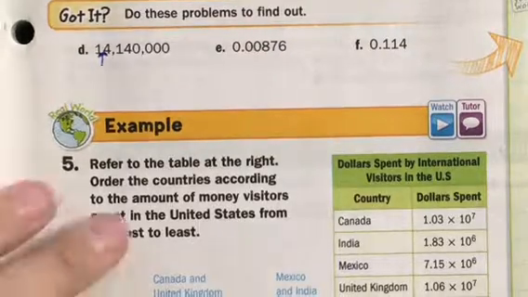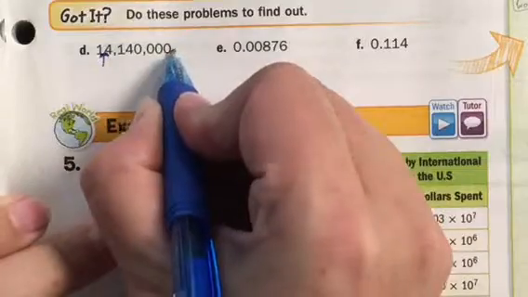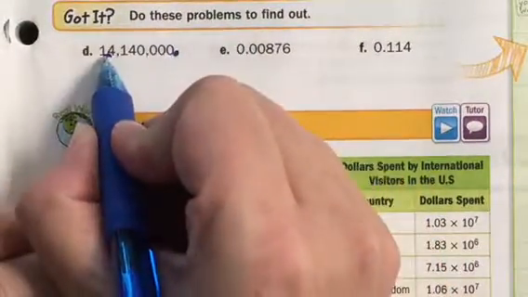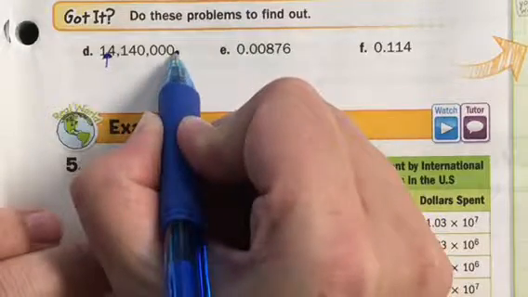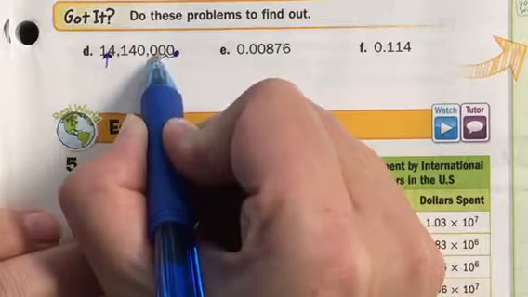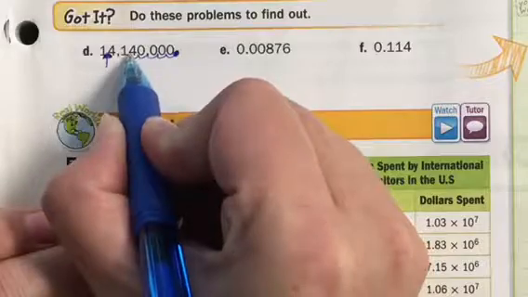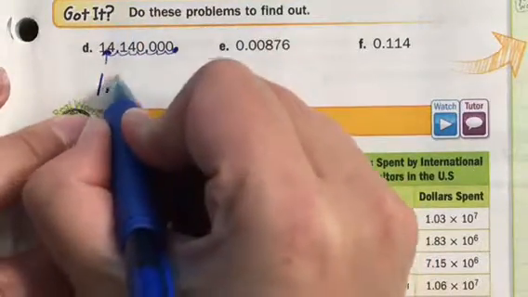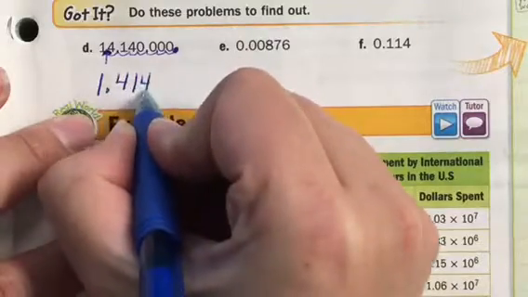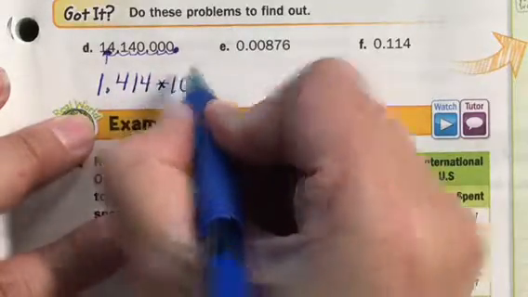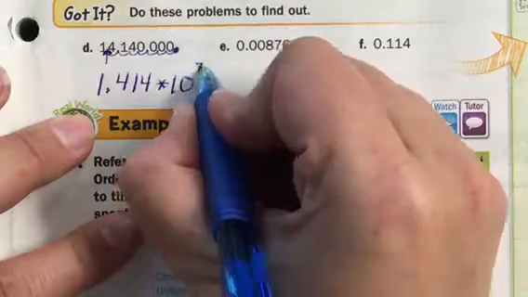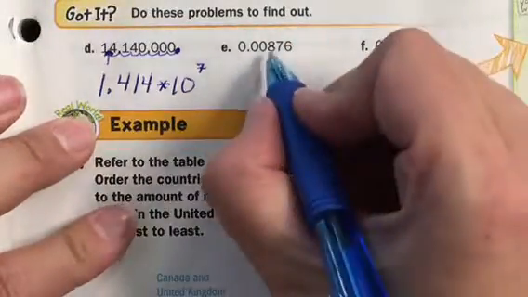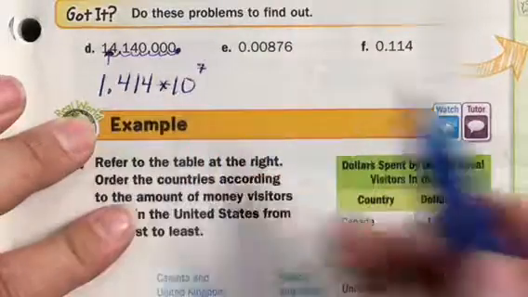And when you're done, so right now the decimal is right here, correct? Even though we don't write it, we just know that it's there. So to get it from here to be where I'd put the arrow, I would have to move that decimal over 1, 2, 3, 4, 5, 6, 7 places. So this is going to be 1.414 times 10 to the 7th. And that was a big number, so it's a positive exponent.